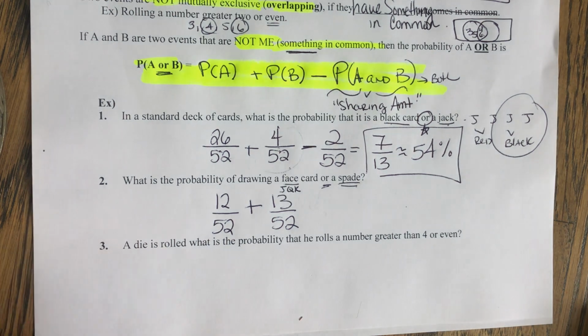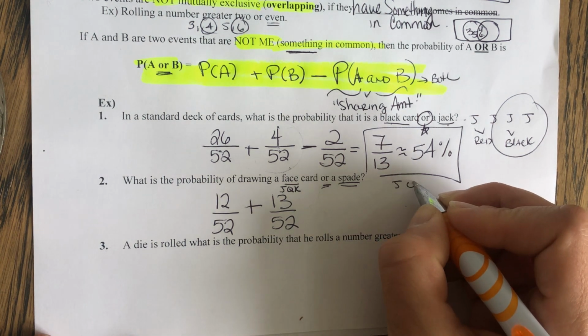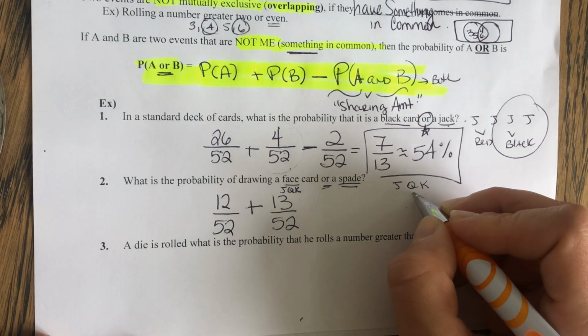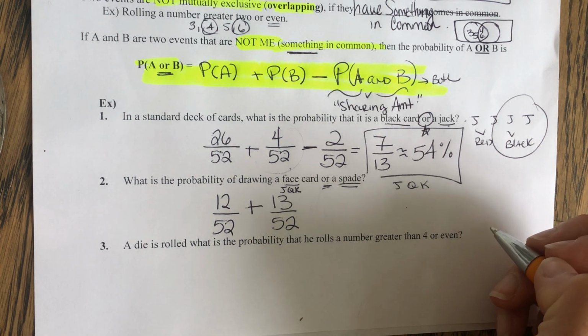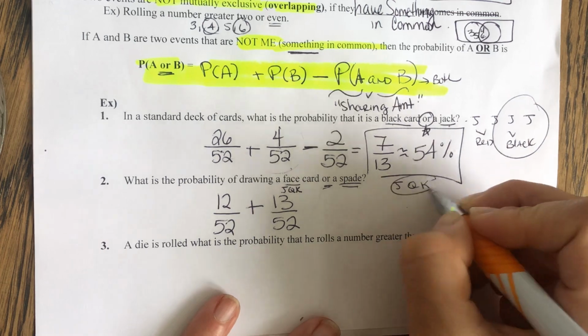Then stop there and say, do you have any face cards that are spades, or do you have any spades that are face cards? However you want to think about it. And if you think about it, you have jack, queen, king, and you have it 4 times. Well, how many of them are spades? Well, 3, right?